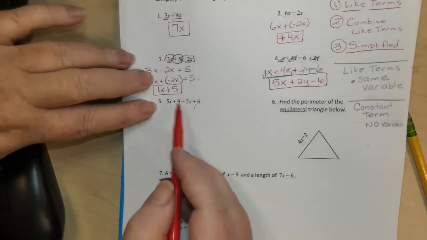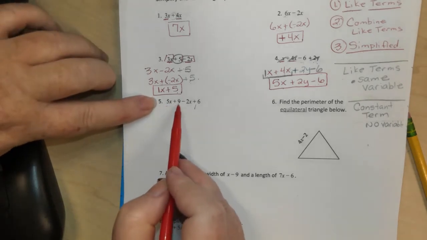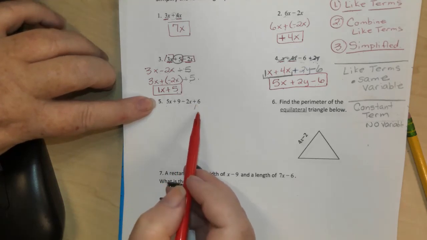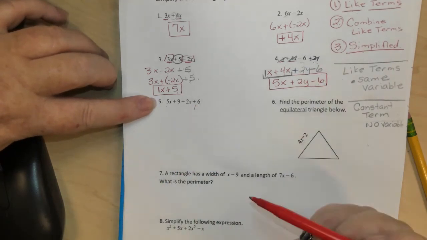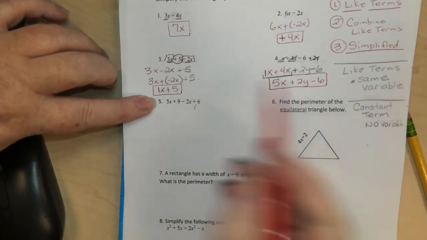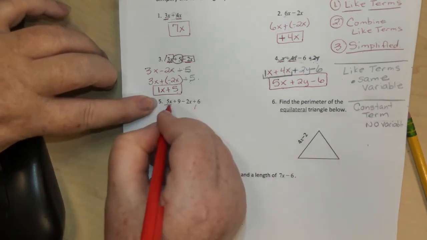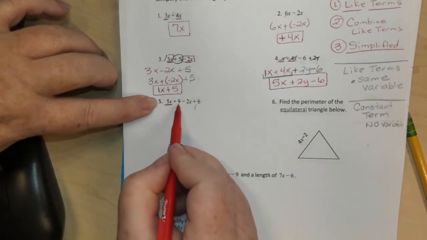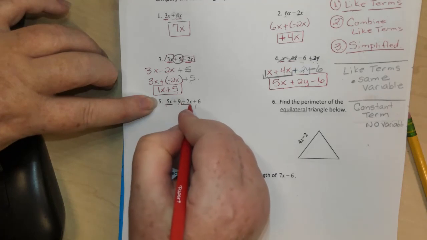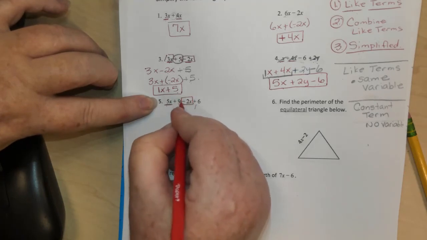Number 5: 5x plus 9 minus 2x plus 6. First thing, like terms. Like terms are terms with the same variable, x. And plus 9, there is no x on there. Minus 2x, plus 6.